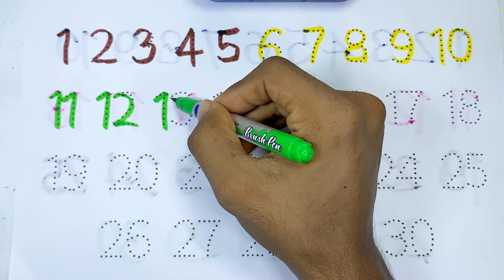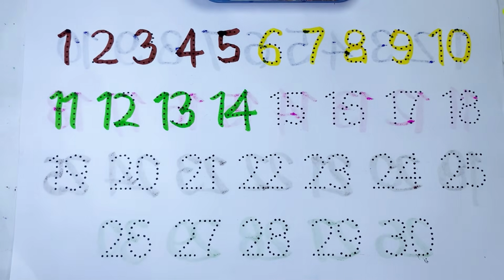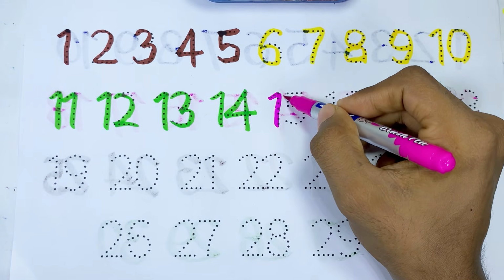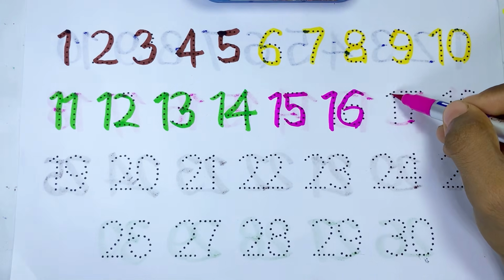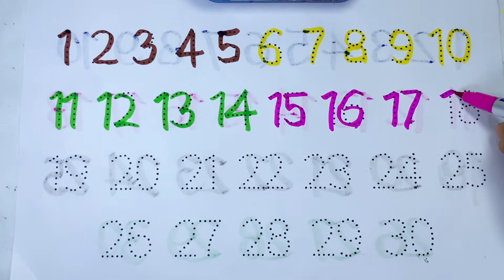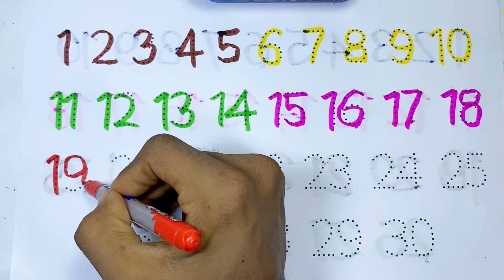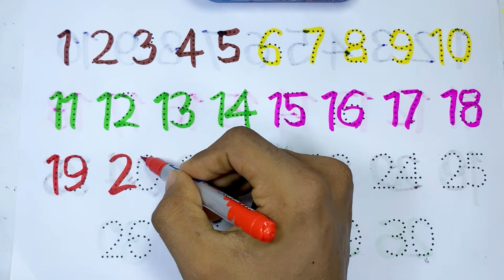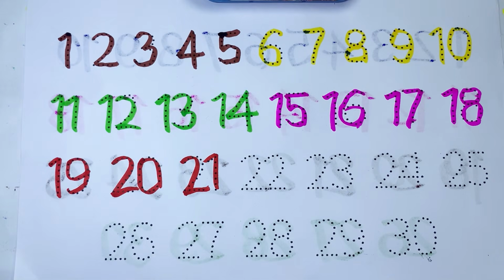12, 13, 14. Kids, now you draw 15. 16, 17, 18. Kids, now you draw 19. 19, 20, 21. Kids, now you draw 22.